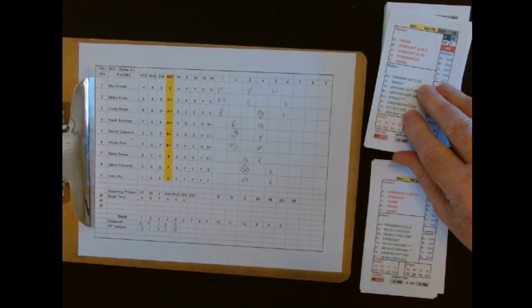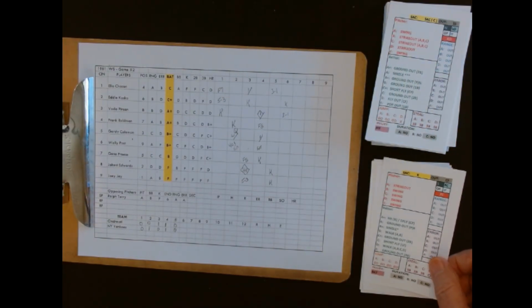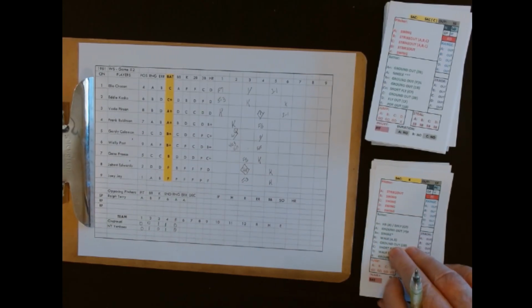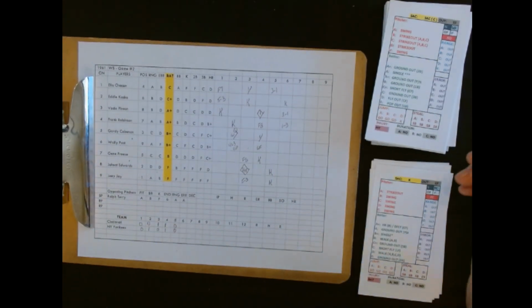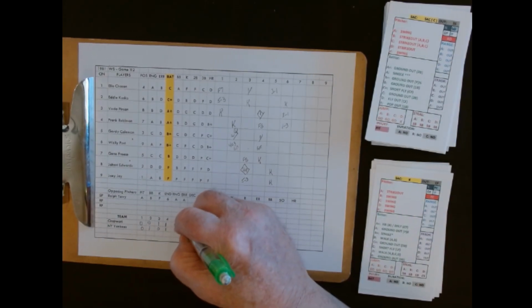So we go right to the out section of the batter's card. And we got an infielder, we got a ground ball. This is the infield right here. There's no fielder's choice, so we'll just make it 1-3. I don't quite understand everything about that one, but we'll work it out. That's the infield one.